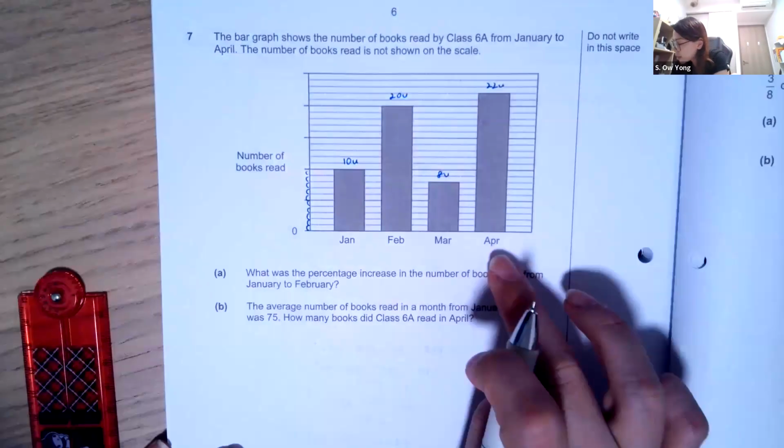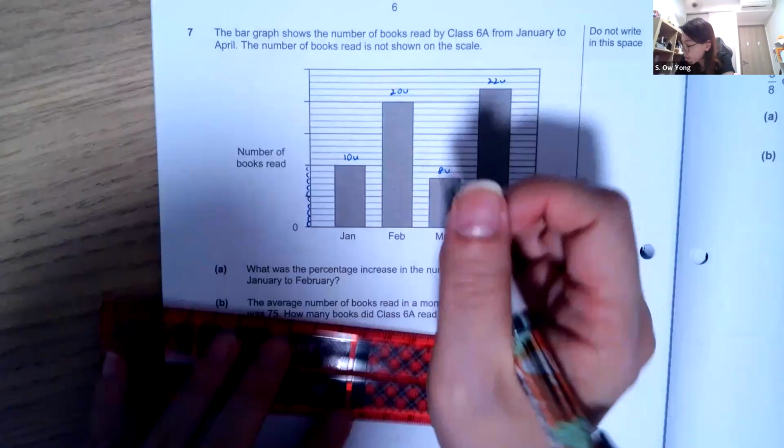Now, they ask you, what is the percentage increase from January to February? So I already know percentage increase. This one is a P6 syllabus. You definitely will see it.